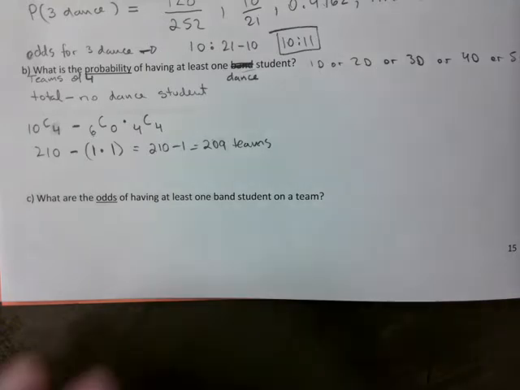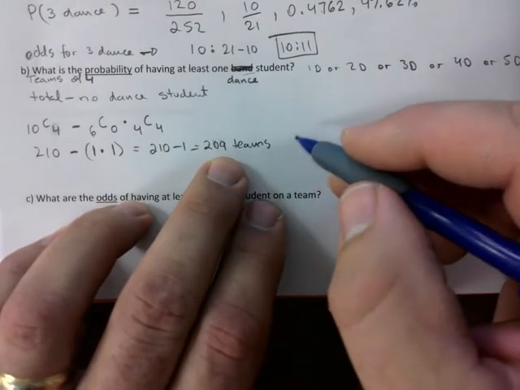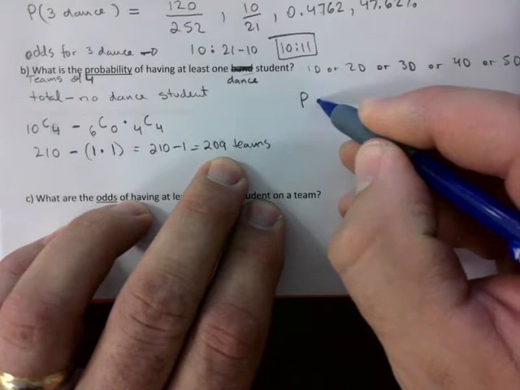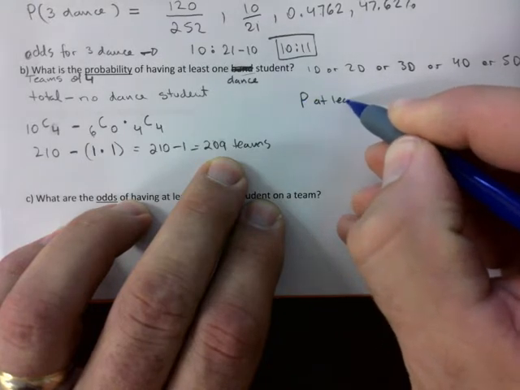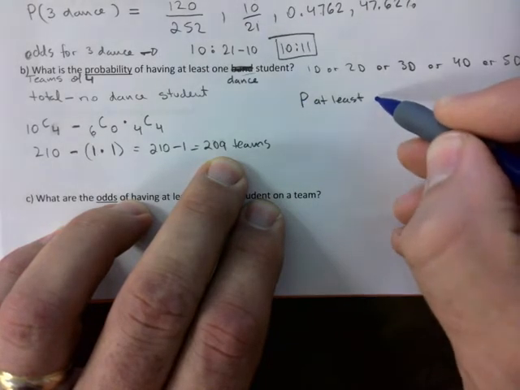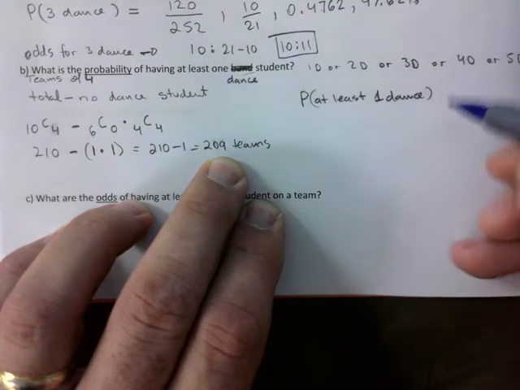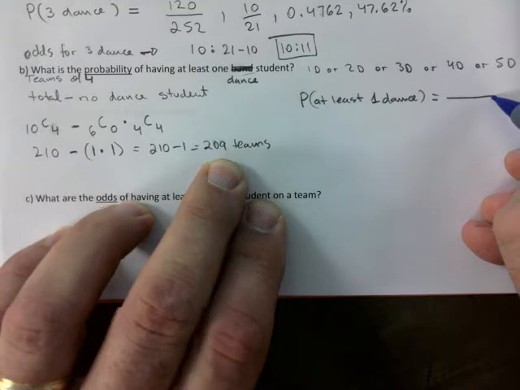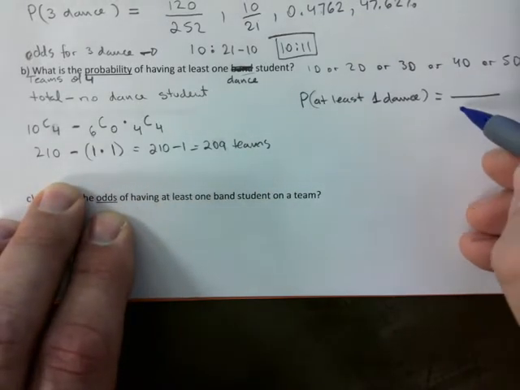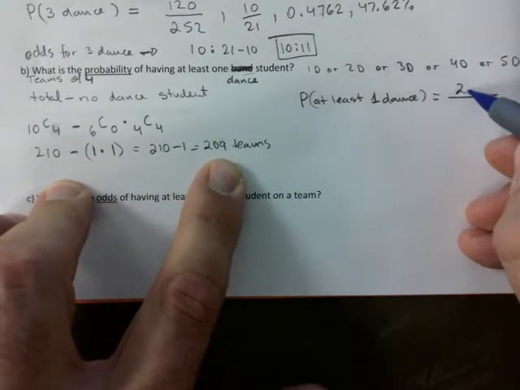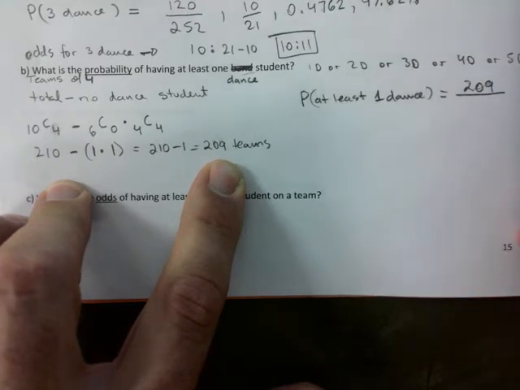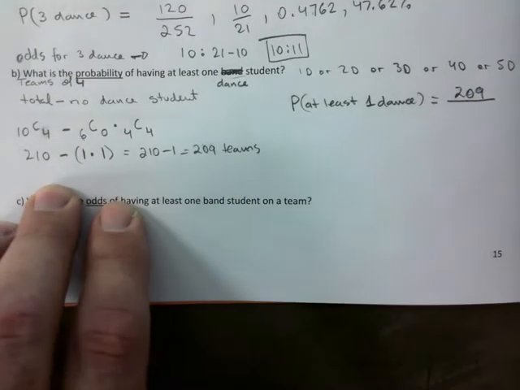209 teams. So that means that our probability of at least one dance is going to be what? 209 over what goes in the denominator?